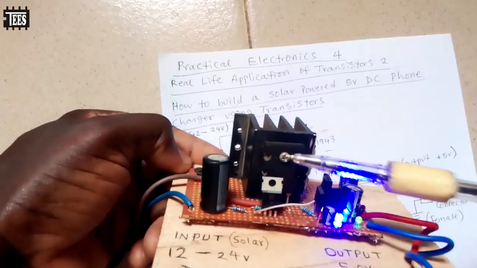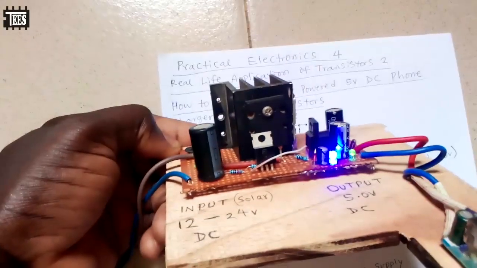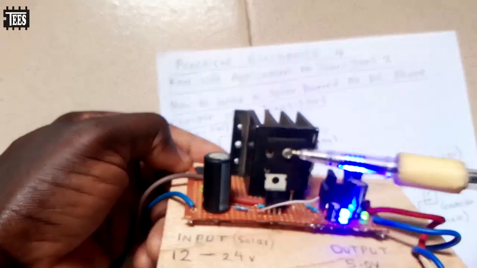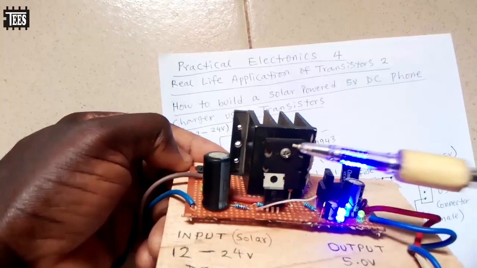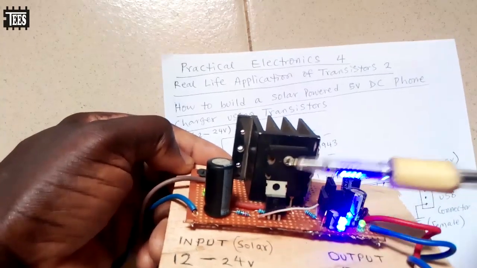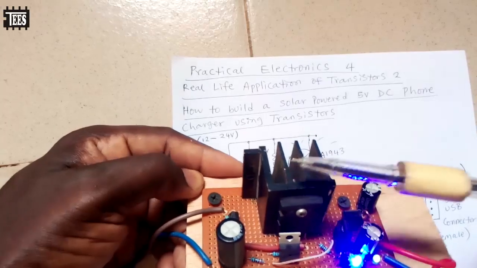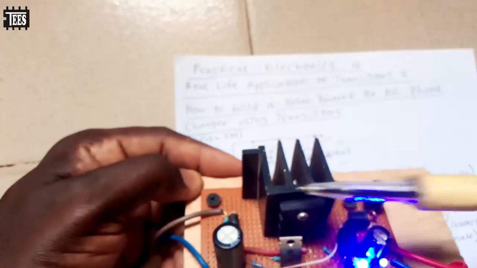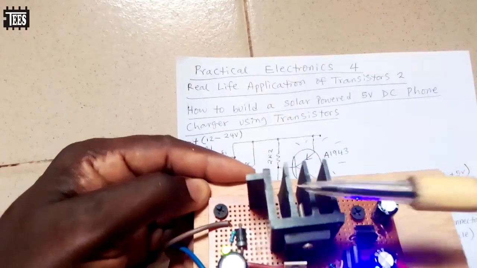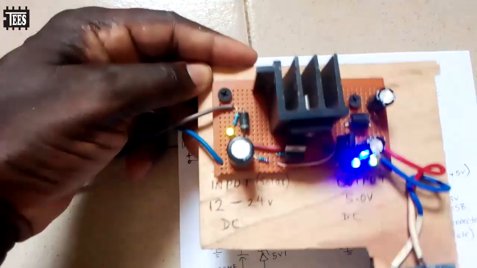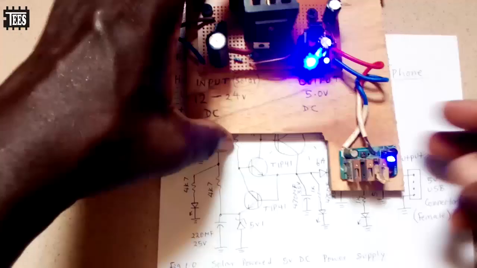Depending on what you are designing, the higher the current you want here, make sure the transistor you are putting here also has a higher current rating. Because this is the one driving the load, that's why we have to put it on a heatsink. When it is loaded, it's going to get hot. The temperature is going to increase. So you see, it's very, very simple. I'm using it to charge my phones at my workshop.